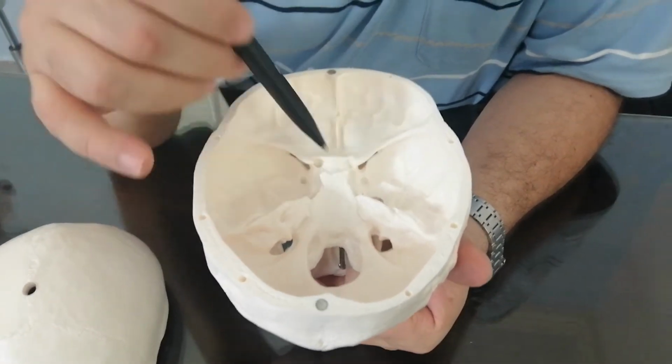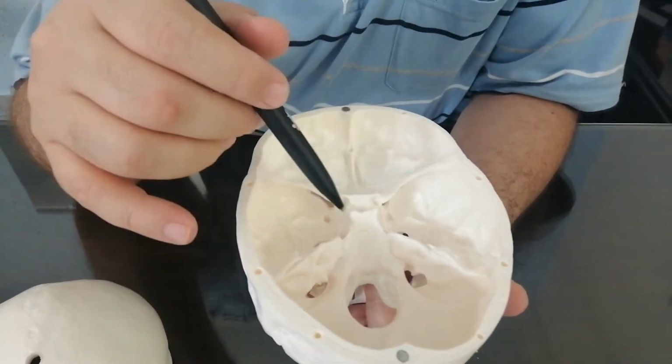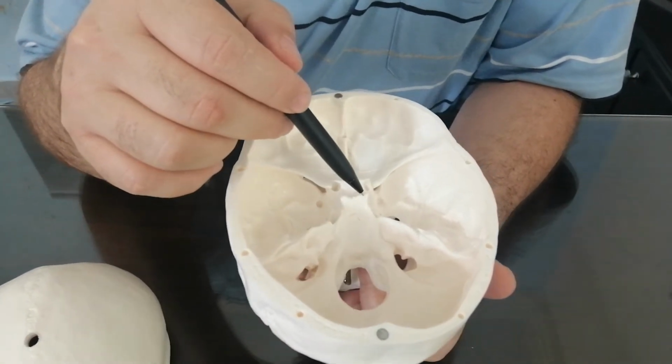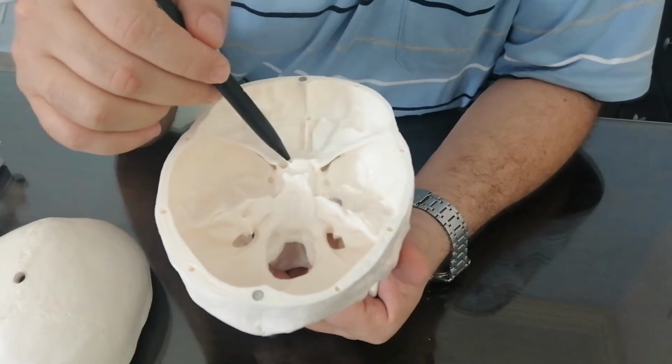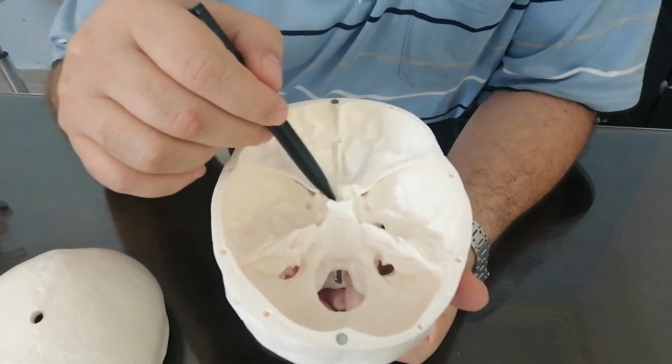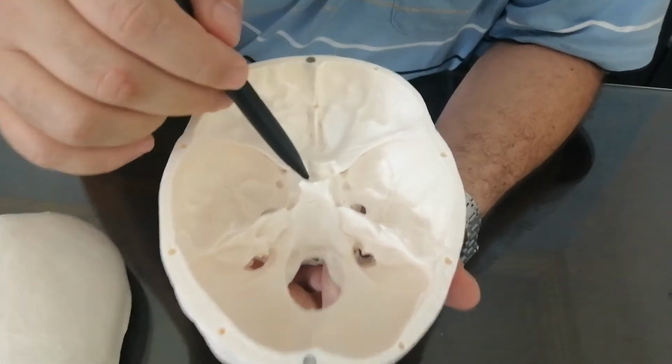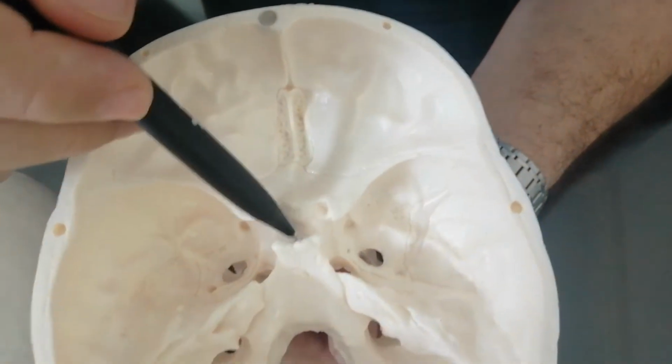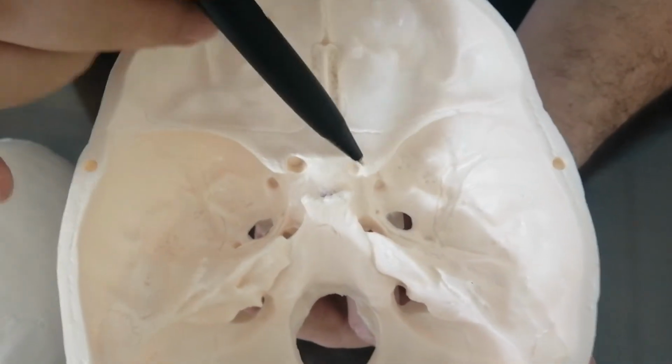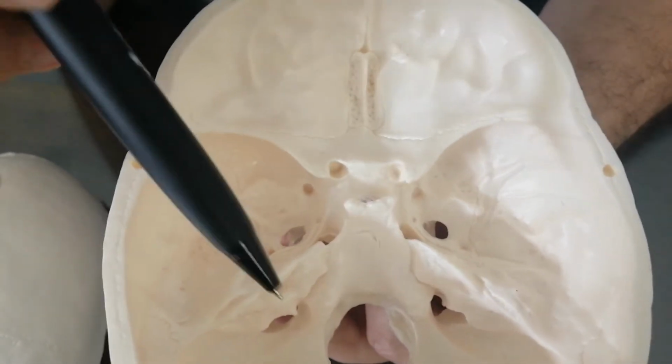This is the body of the butterfly, the sella turcica. This is the dorsum sellae, the tuberculum sellae here. This is the hypophyseal fossa, which contains the pituitary gland here. So anterior clinoids and posterior clinoids.